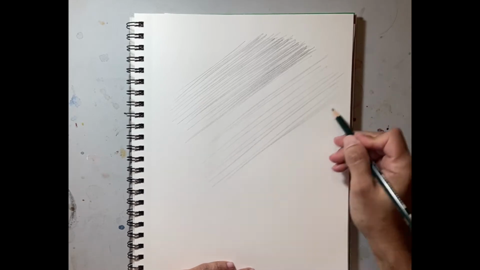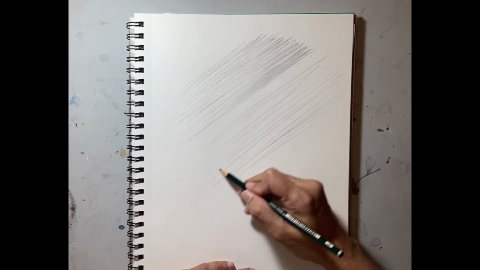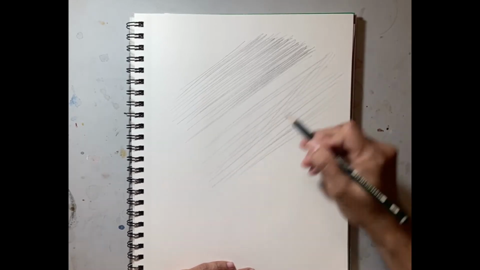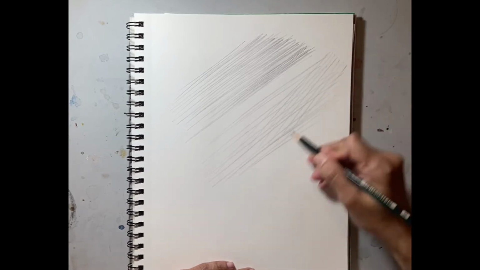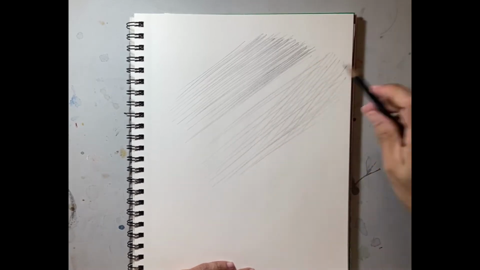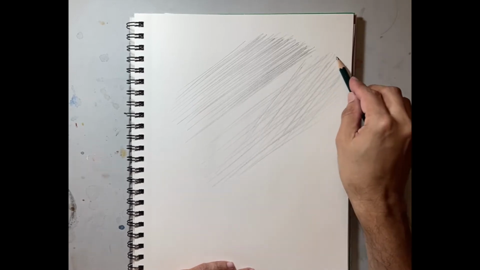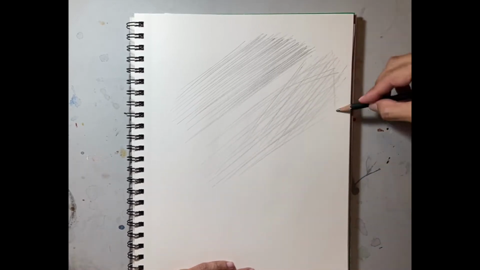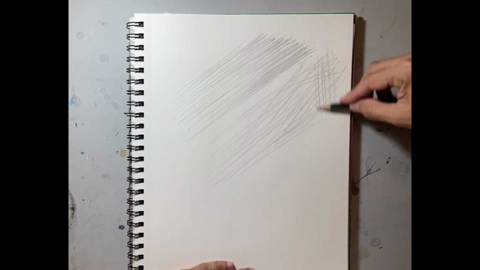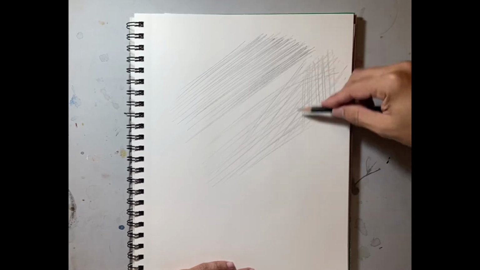Of course, there is also the cross hatching. In this case, you just cross the lines, and wherever the lines cross the most, that's where you're going to get your highest value. You can cross it in all directions to get the value you want.